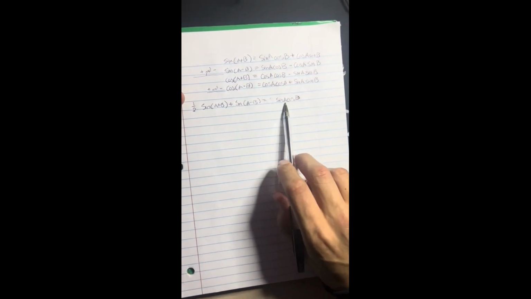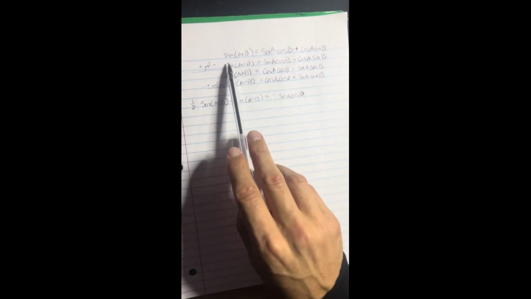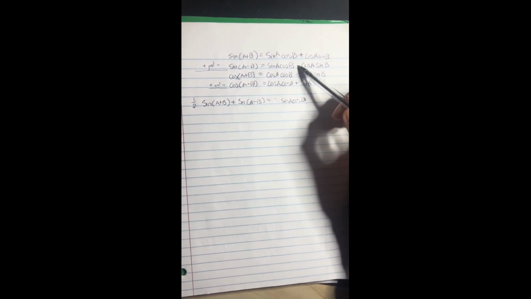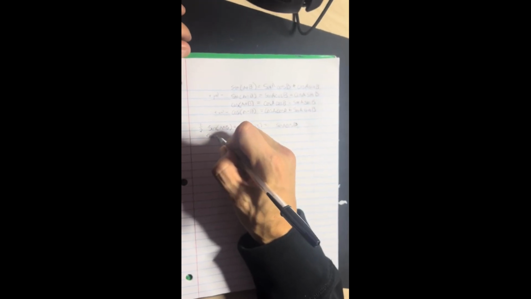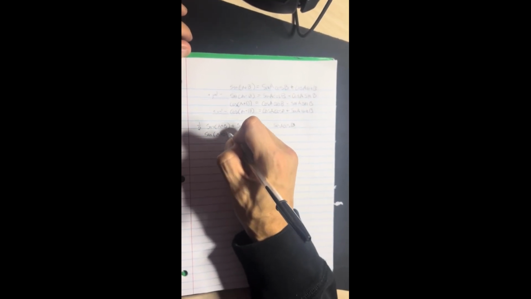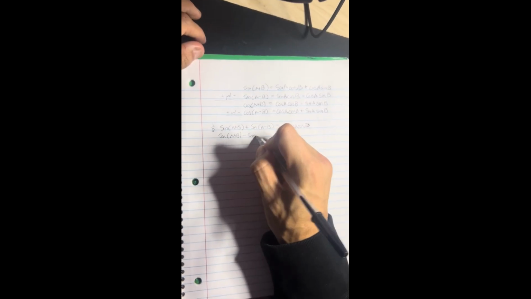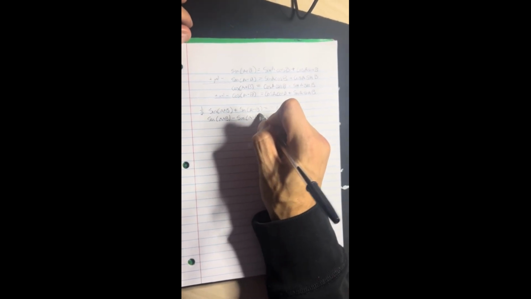So when you have the test and it says sine A cos B, find this, you know exactly what to use, this formula. I'm going to show you how to get it the minus way. So you minus, this minus turns to a positive, right? When you minus these two, they cancel out. So what you would get is sine A plus B minus, because now we minus, sine A minus B.